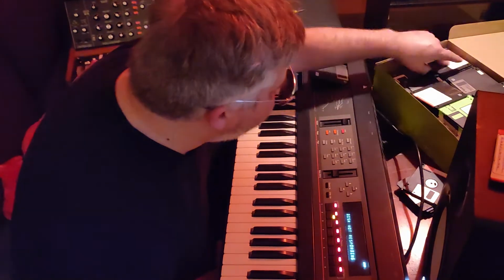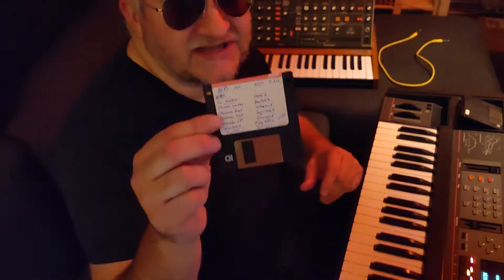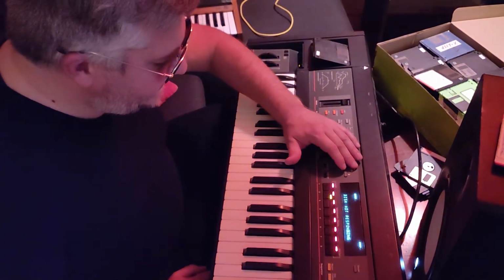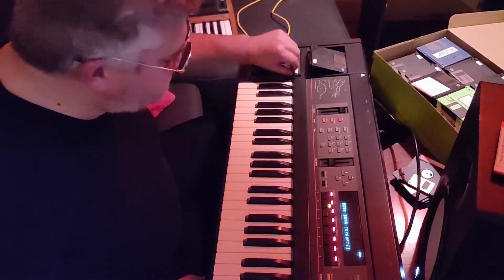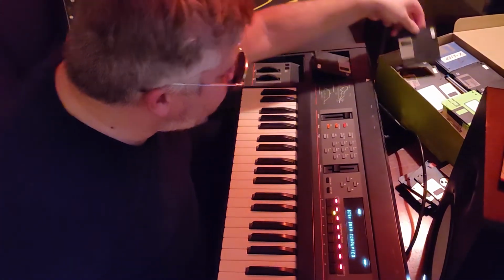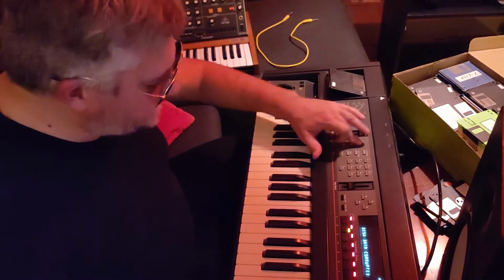This one has lots of stuff. Sometimes there's some information written on the disk itself, and you can get some information. And sometimes the disks are made for the ASR, so they won't be able to read in this one.